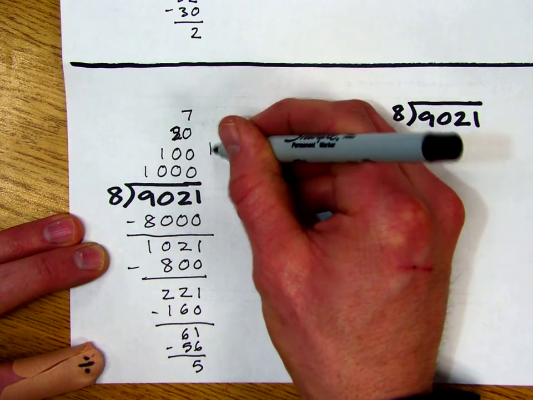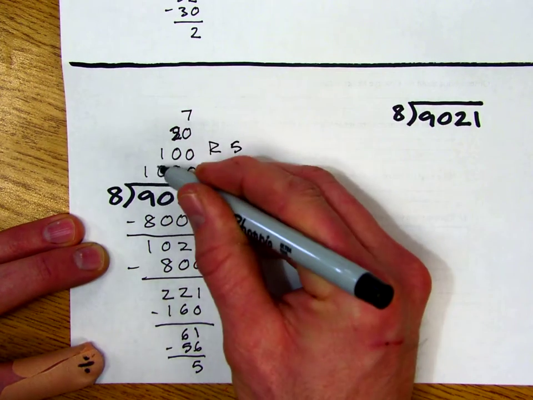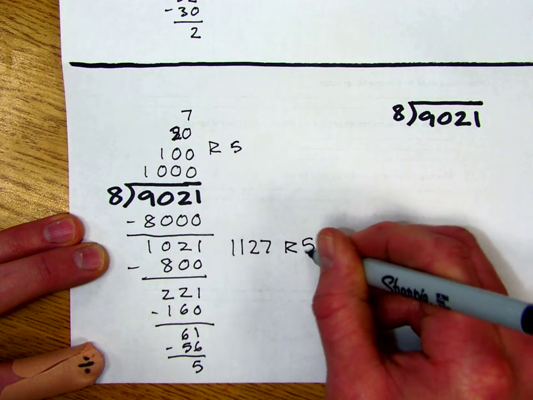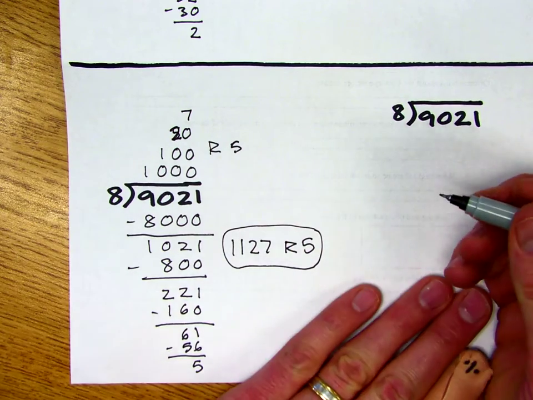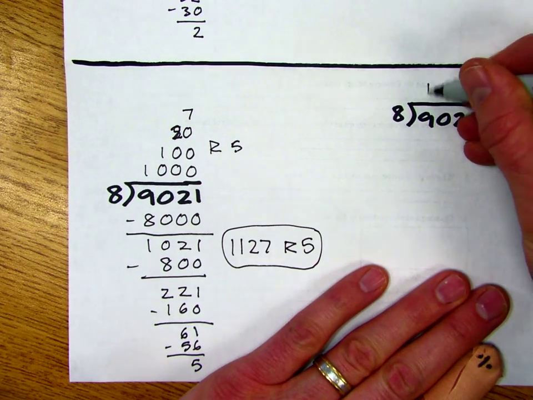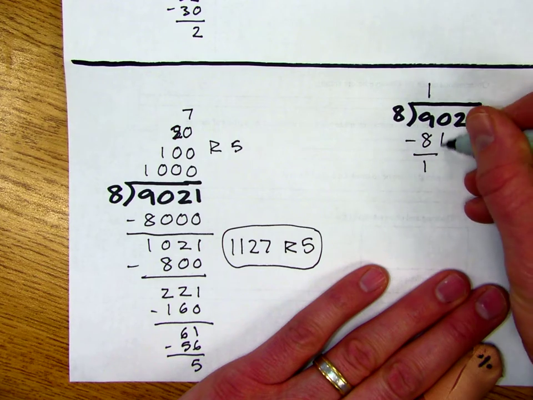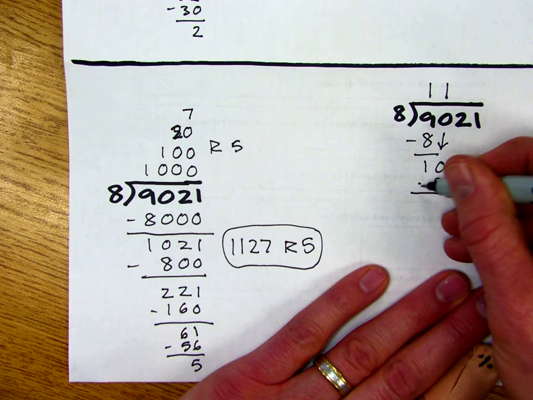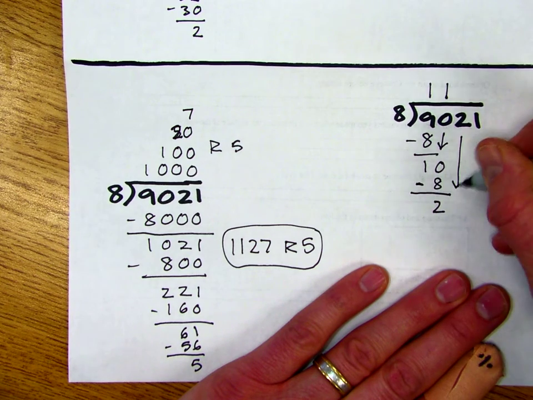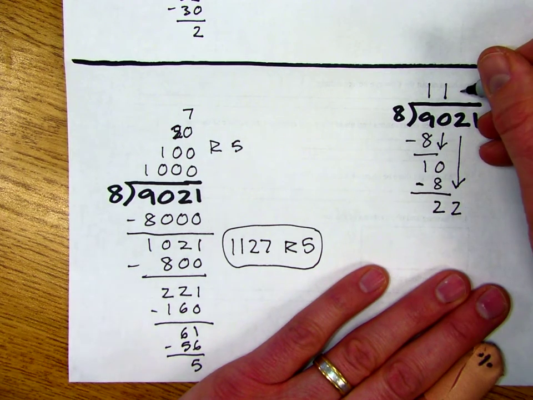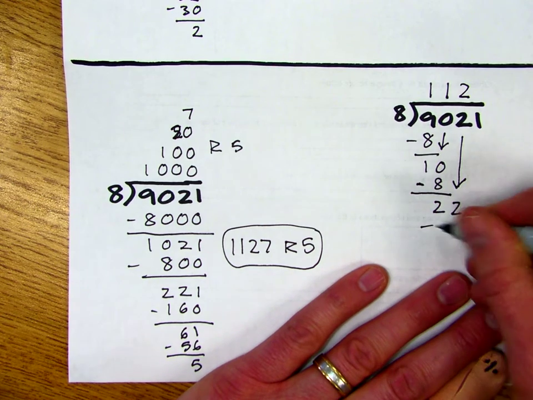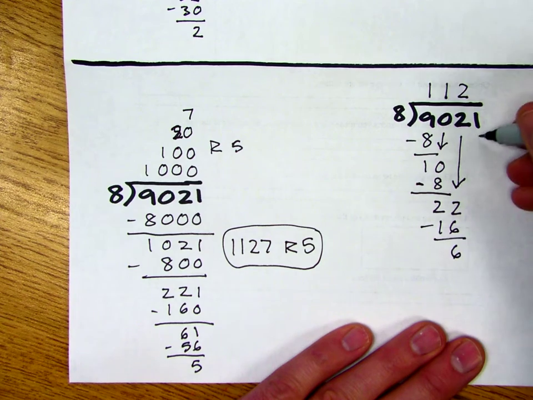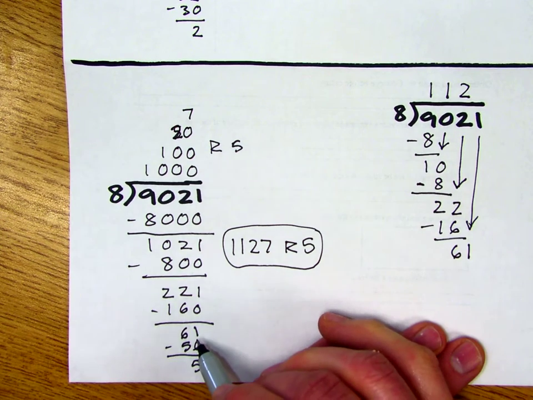So it looks like my answer here is going to be 1,127 with a remainder of 5. Let's see if I get the same thing on this side. 8 into 9, I go once. Subtract it, I get 1. I drop down my 0. I take 8 from the 10. I get 2. I drop down another 2. 8 into 22 goes twice. I get 16. Drop down 1. Here's the 61 that's sitting right there again.